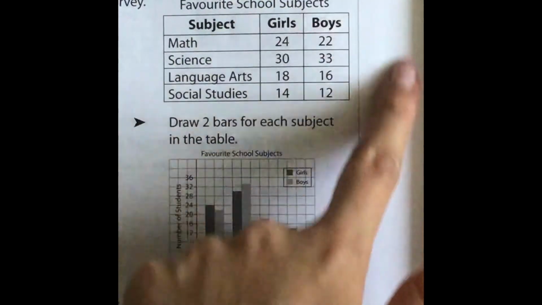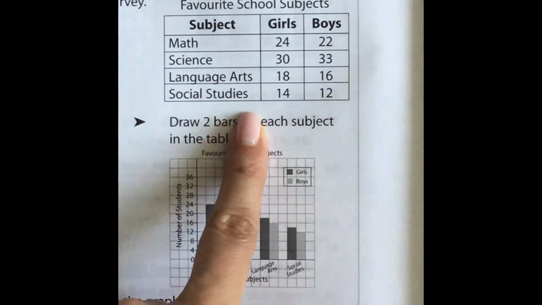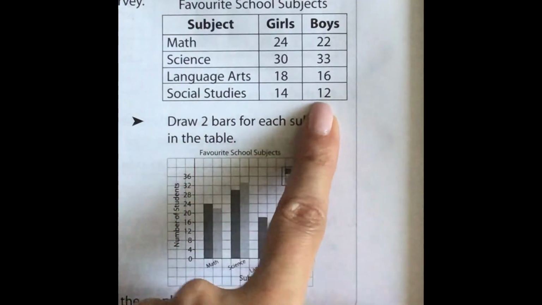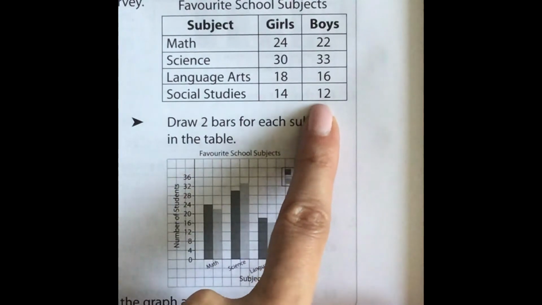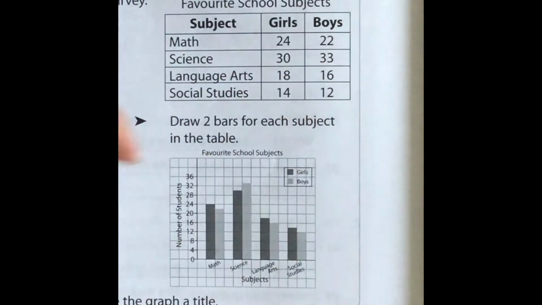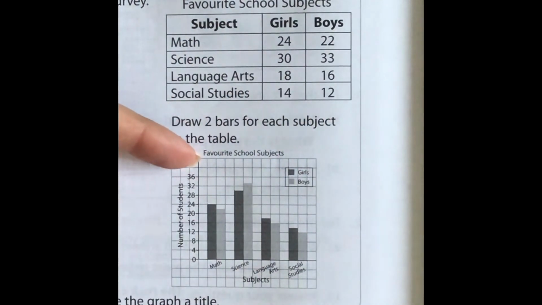So what is my smallest amount of data, right? The smallest one happens to be 12. So I know I need to have at least 12 here. And my largest number happens to be 33. So I need to know that it needs to go at least as high as 33 or a little more.